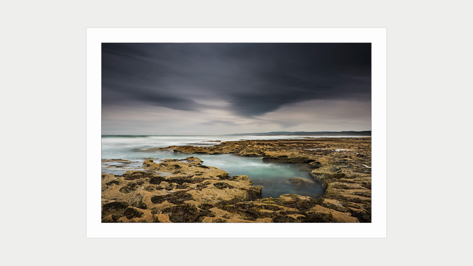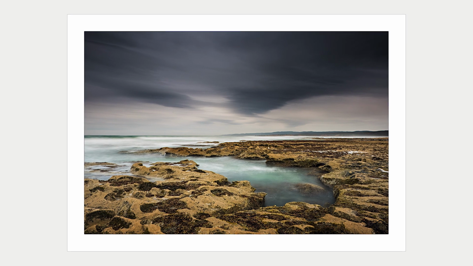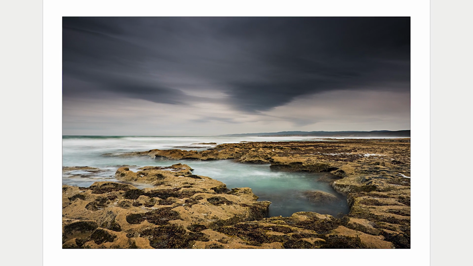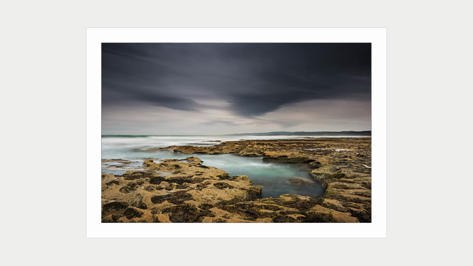Now you'll also notice that in this foreground area here, this rocky area, it's very uniform. Okay, so you can notice that pattern is sort of repeating itself through the foreground, and this is another really key thing that I look for, and this is what can really make this foreground work. And if you don't have it, then it can just make it look really busy and really cluttered, and it doesn't work.